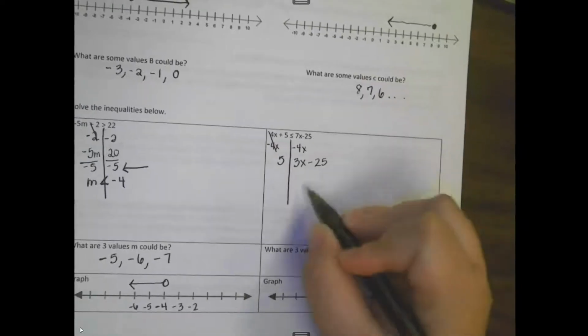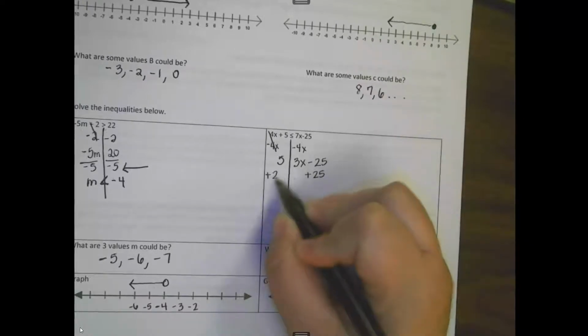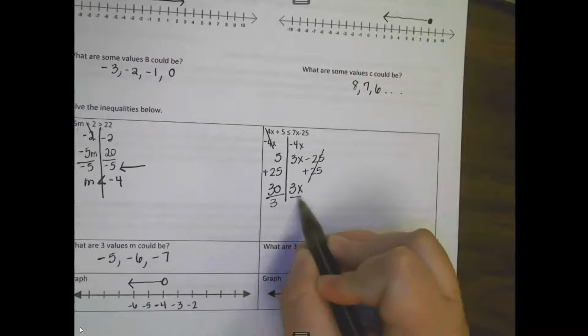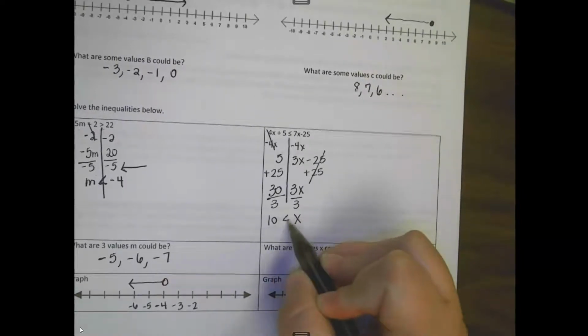My goal is to get x by itself, so I'm going to add 25 to both sides. Those just cancel. Now I'm going to divide both sides by 3. I did not multiply or divide by a negative, so my sign gets to stay the same. So 10 is less than or equal to x.